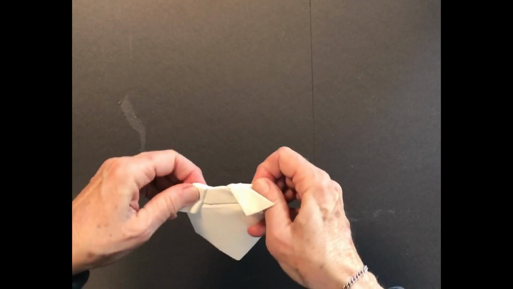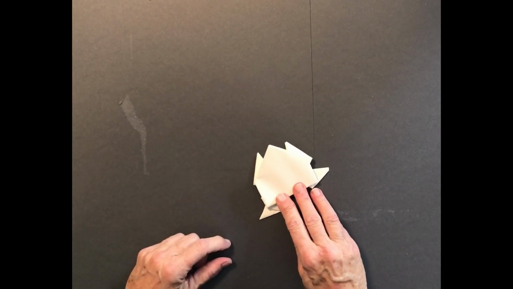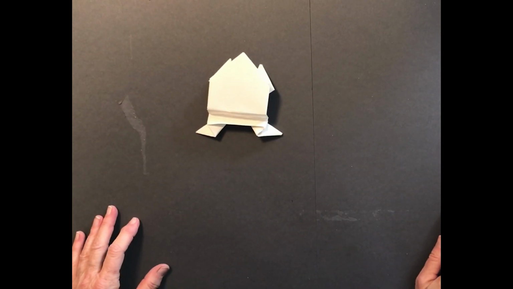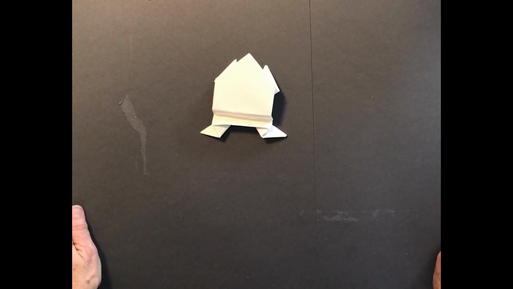I was trying to get that pleat just exactly right. It was a little crunch there. This little guy flips over. Okay, so have fun making these.